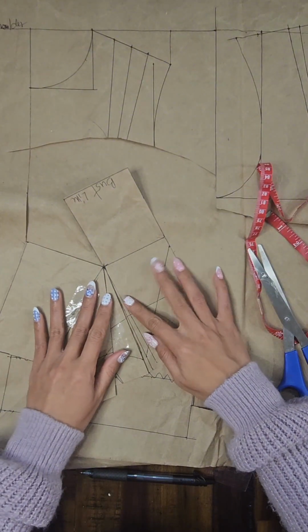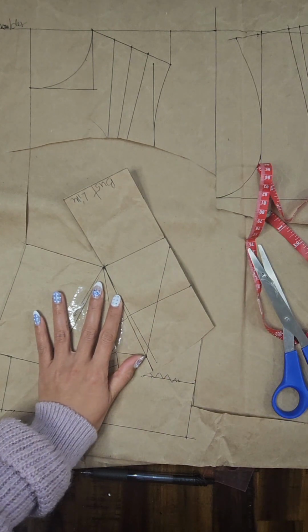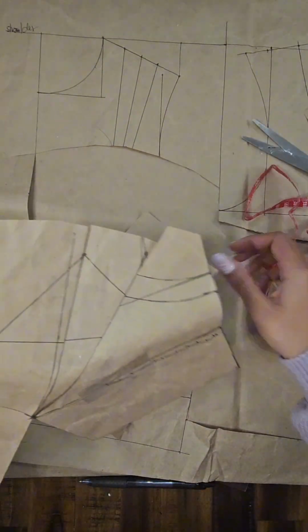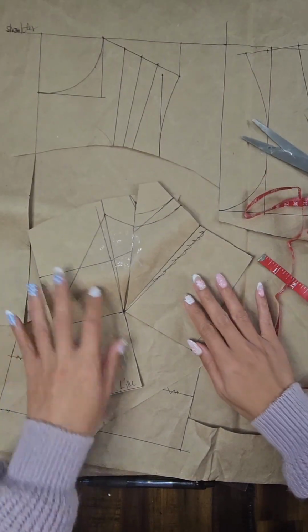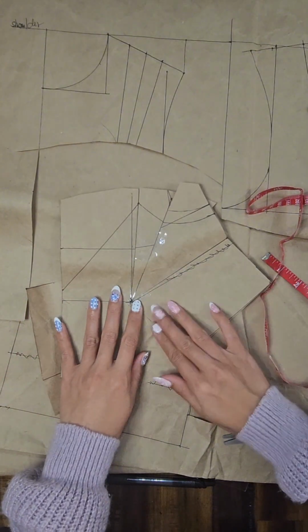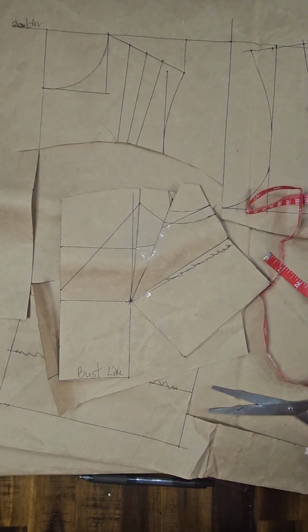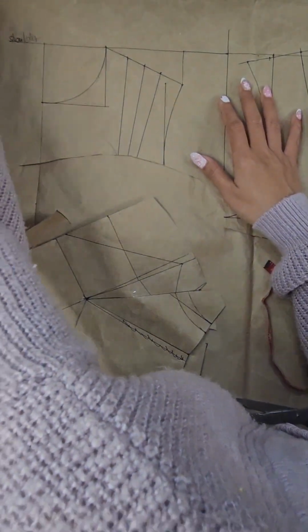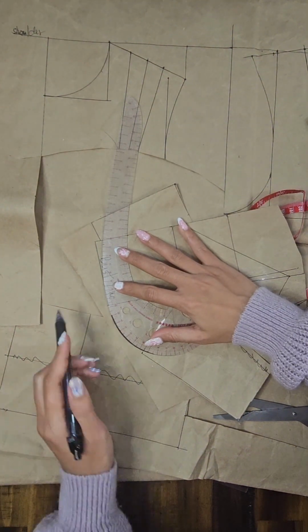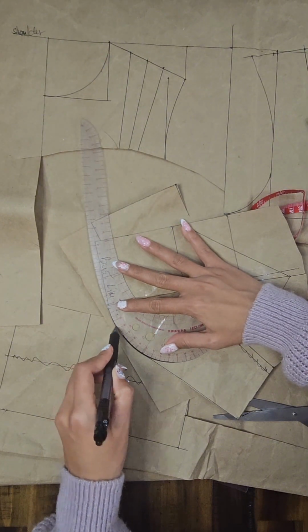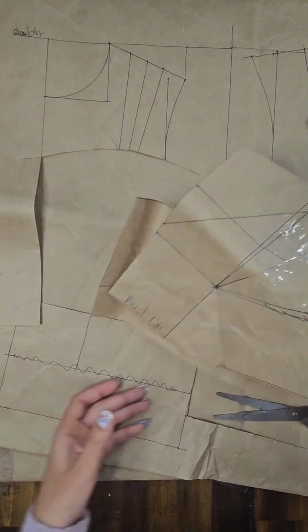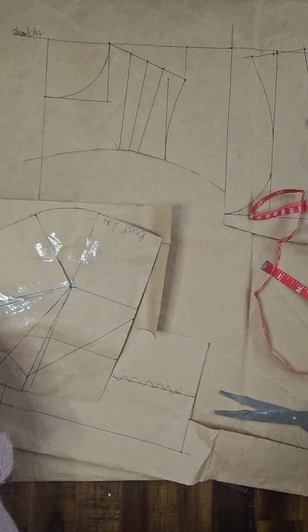Be careful. There you go. So we're just going to make just to cover it. Let's cut it.